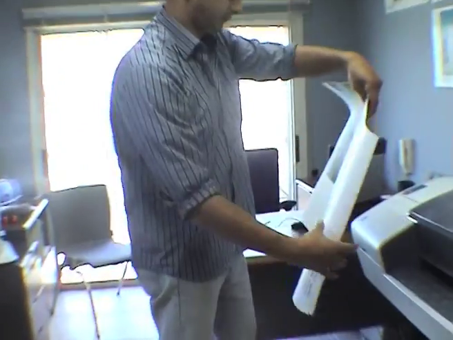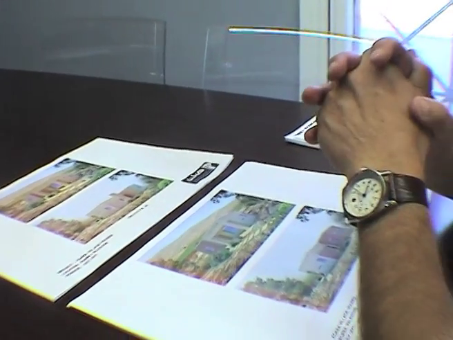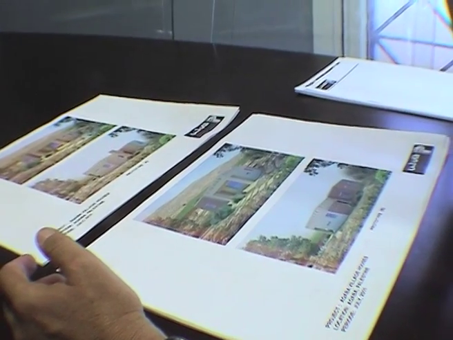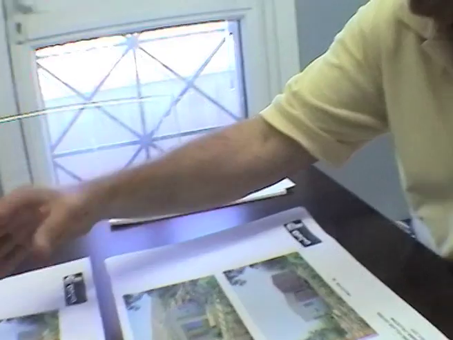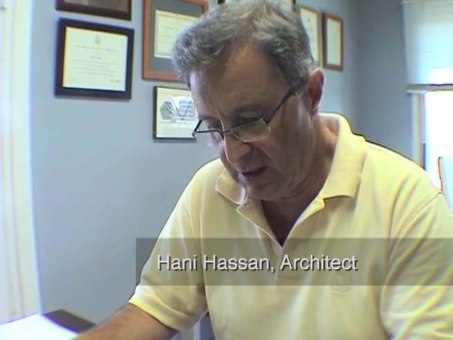Okay, we prepared 7 prototypes based on one unique design, which begins with the smallest unit, the smallest option, and goes up to the biggest option.